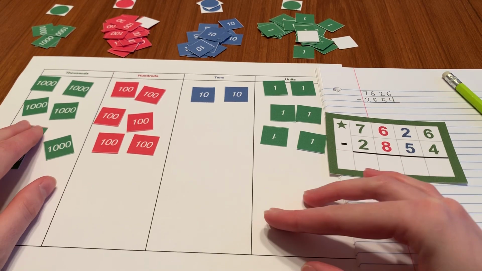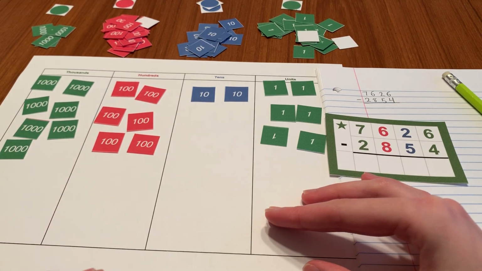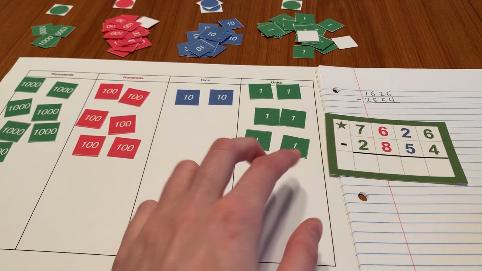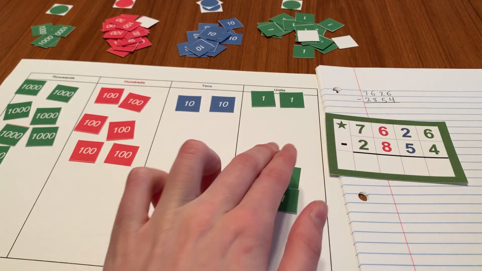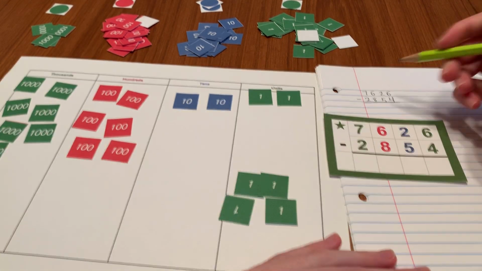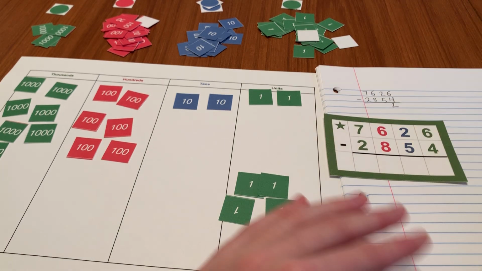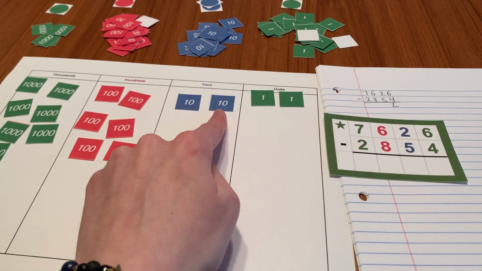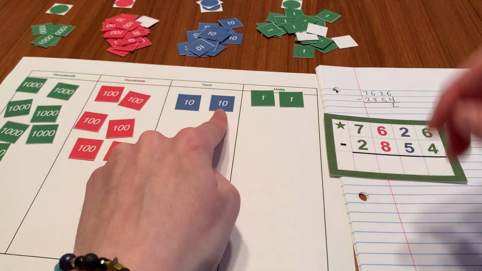So again, I always start in my units place. So I have 6 minus 4. I took the 4 away, and I'm left with 2. 6 minus 4 is 2. In my tens place, I have 2 minus 5. I can't take 5 away from 2.